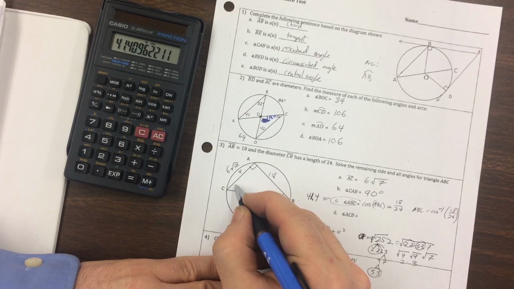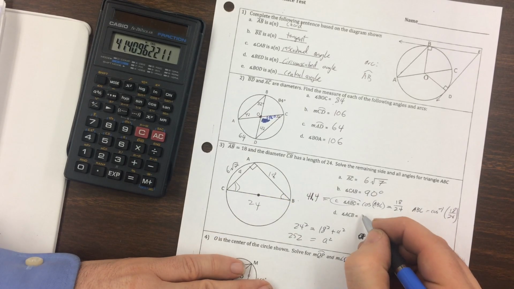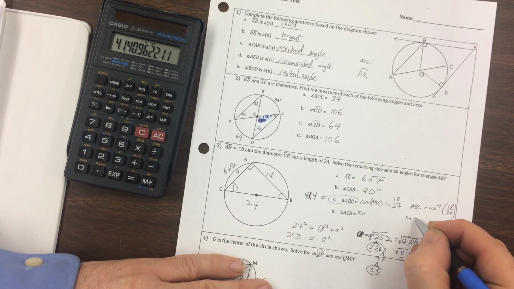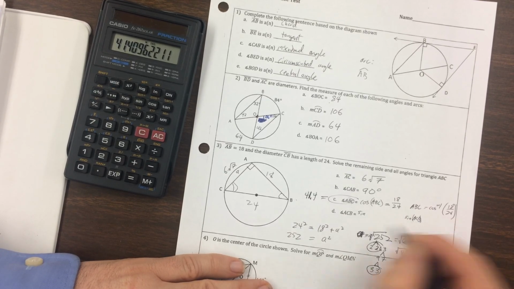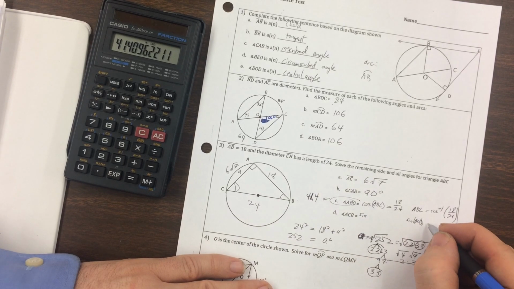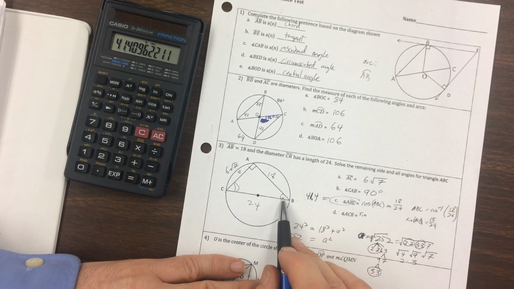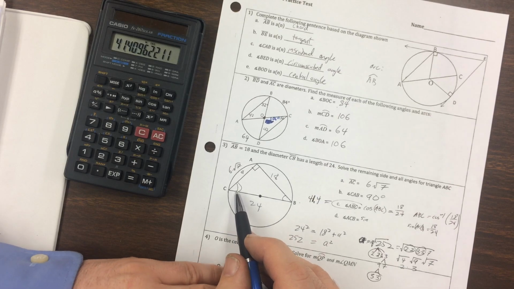I'm actually going to use sine for this. I'll write it over here. Sine of ACB is opposite over hypotenuse. So that's going to be 18 over 24. Notice that this is cosine because it's this angle. And so the cosine of this angle is the same as the sine of this angle.